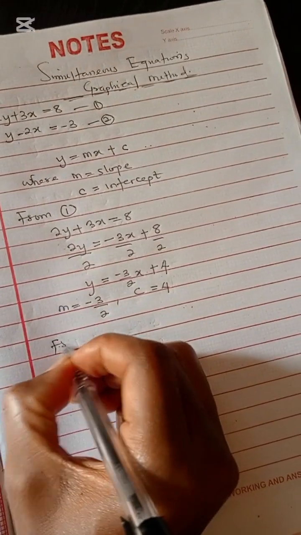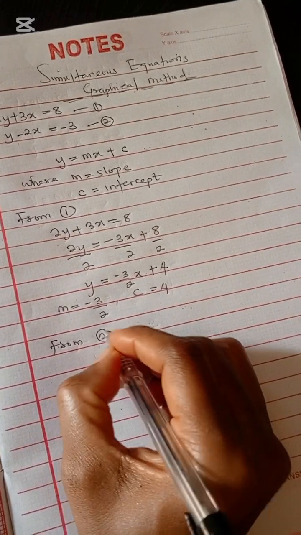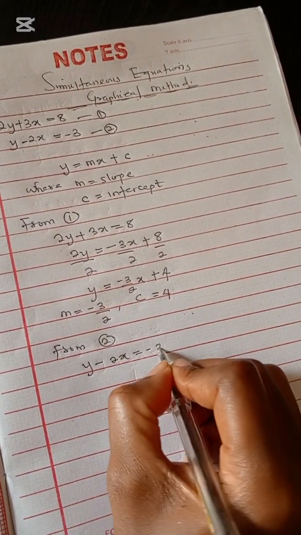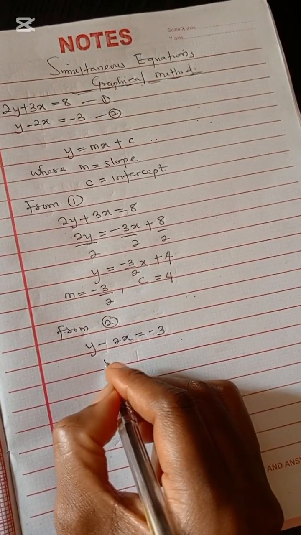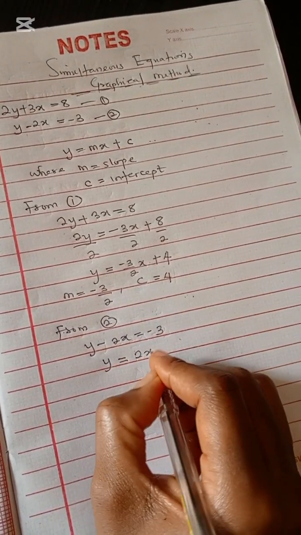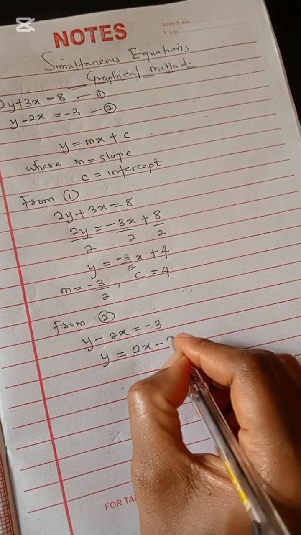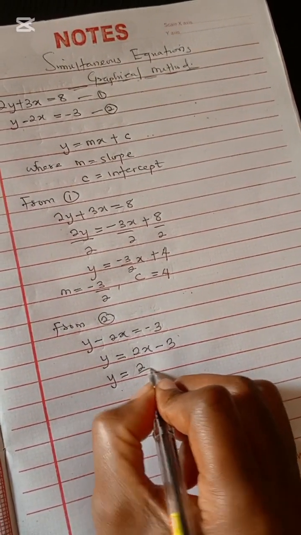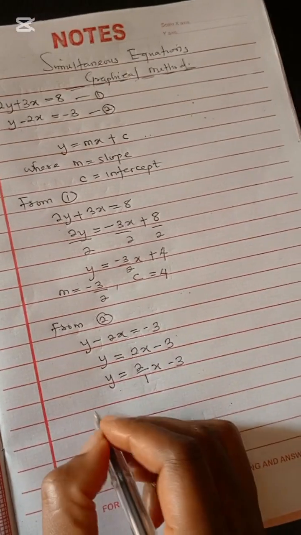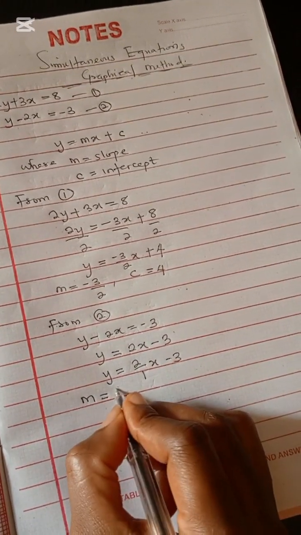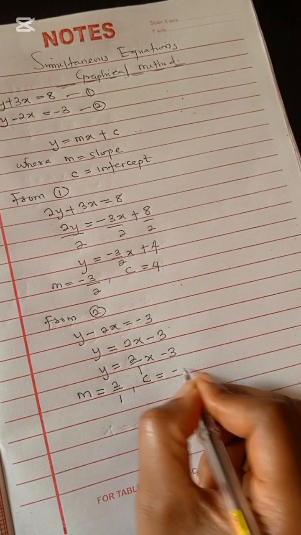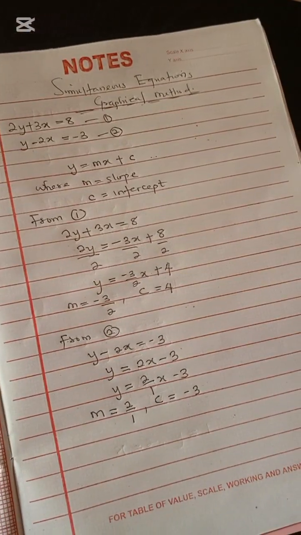So from equation 2, we have y minus 2x equals minus 3. So we'll make y the subject of the formula. We have y equals 2x minus 3. From here, this can be written as y equals 2 over 1x minus 3. So our slope here is equal to 2 over 1, and our intercept c is equal to minus 3. So now let's go ahead and plot our graph.